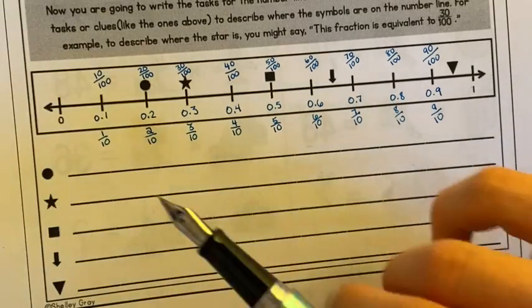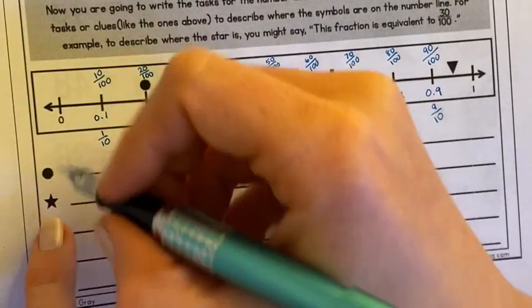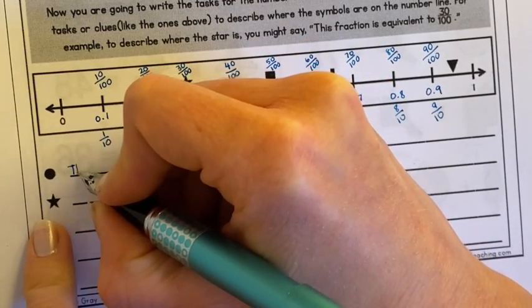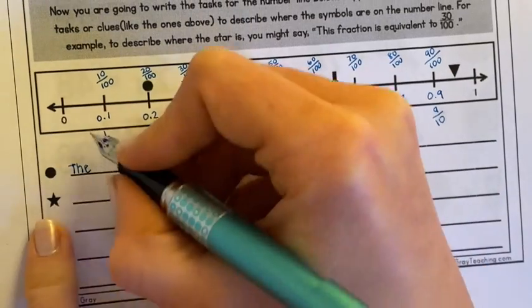So for the circle, I could say the dot, oh, my pen is having trouble.